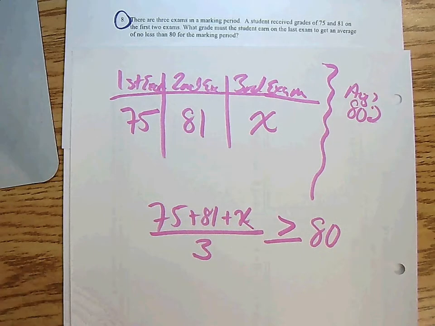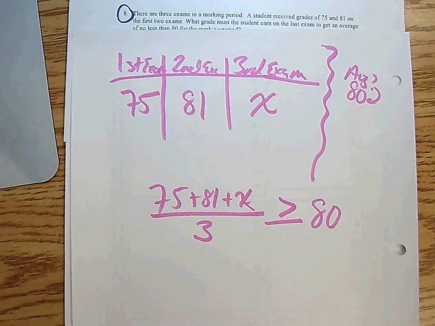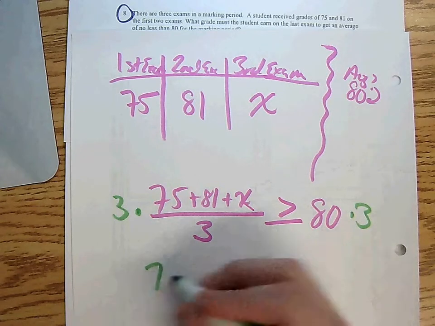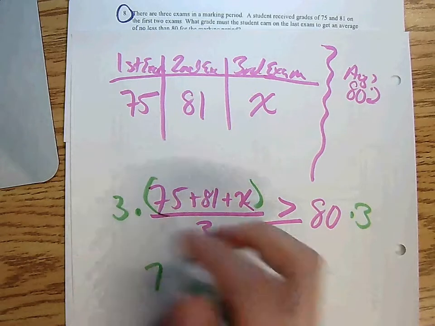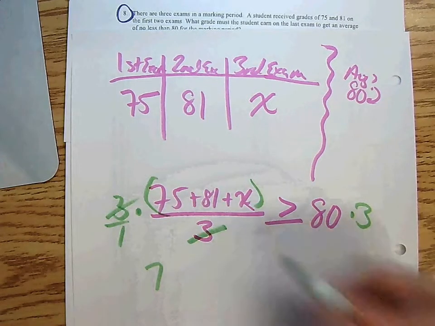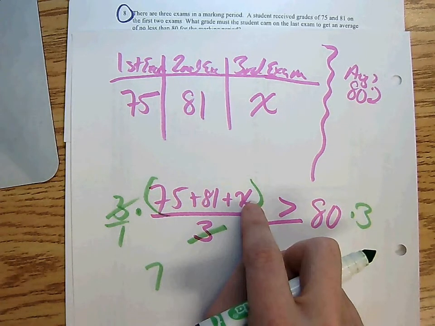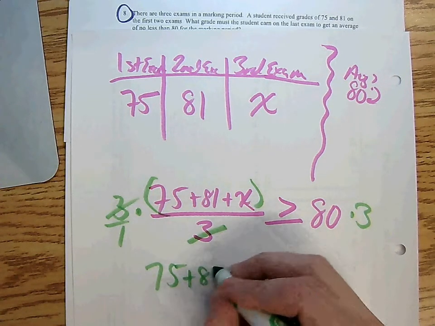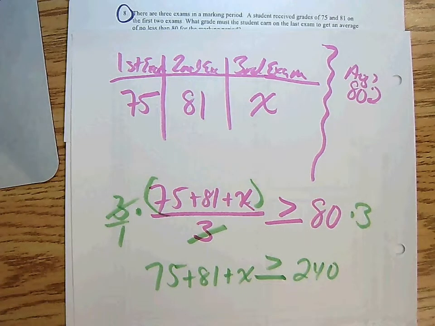And now what would I do to solve this inequality? Multiply each side by 3, and that's going to give me, and this came up a lot, some people are multiplying twice. When I have a fraction and I multiply by 3 over 1, those 3's cross cancel. That was the whole reason I did it, to get rid of that fraction. Don't multiply again by 3, or you've not applied the property correctly. So that means I can just rewrite this as 75 plus 81 plus x is greater than or equal to 240. Now what?